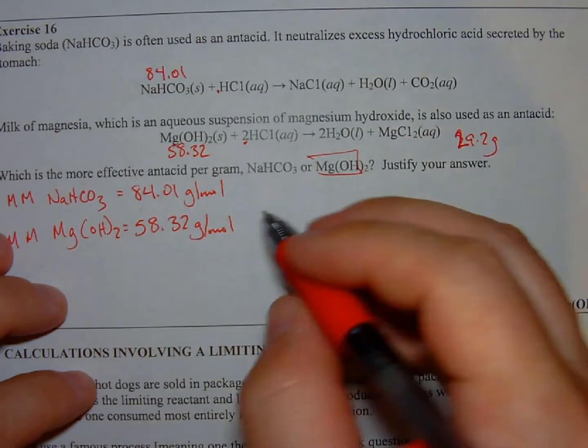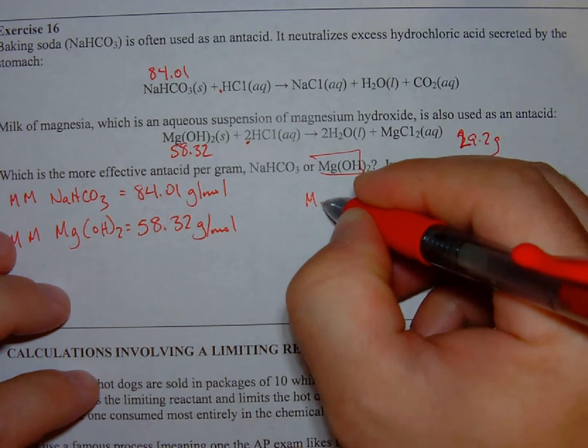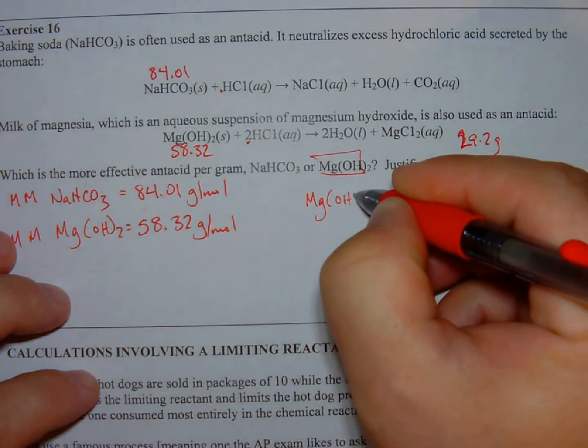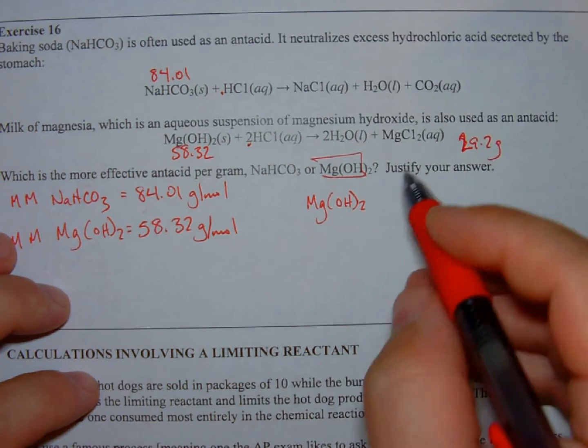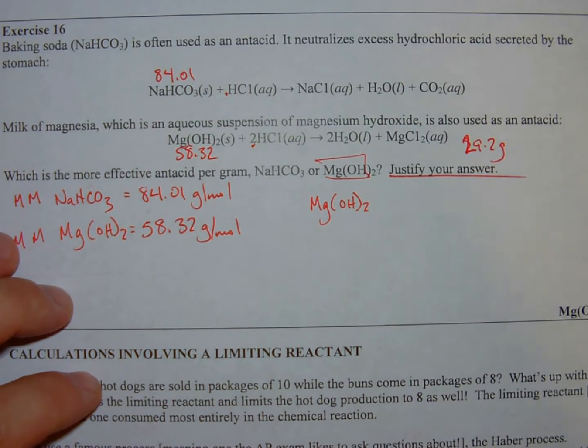So let's write it. Which is the more effective antacid per gram? But here's the thing, justify your answer.